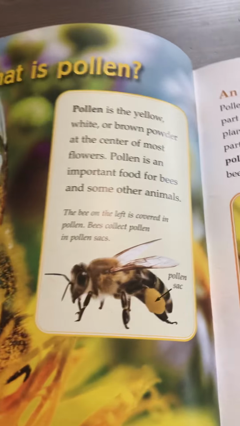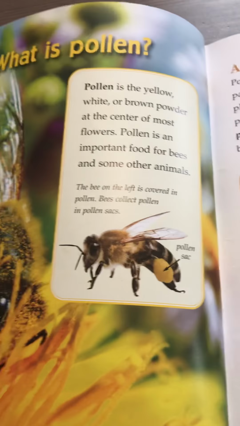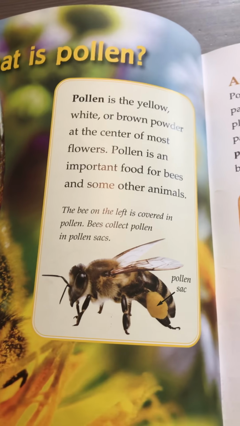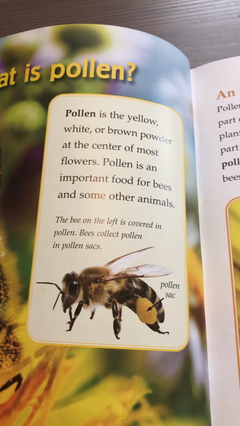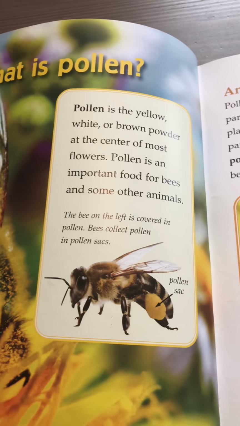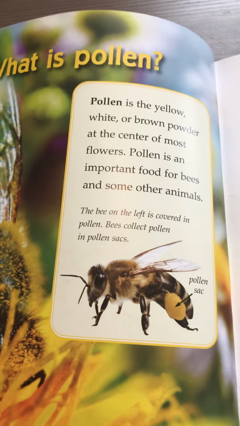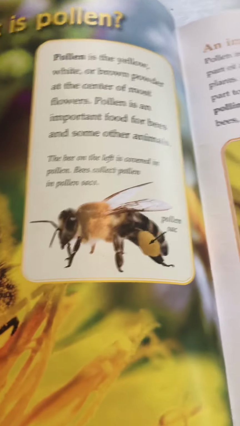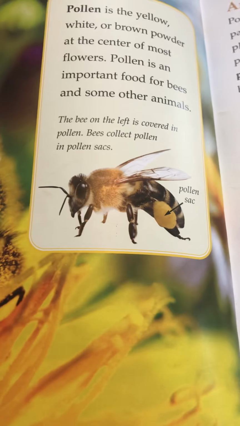Awesome. Follow along as I read the text. If I take a big pause, you go ahead and say that word that I'm leaving out. Let's get started. Pollen is the yellow, white, or brown powder at the center of most flowers. Pollen is an important food for bees and some other animals. And let's take a look here at the picture of the bee.